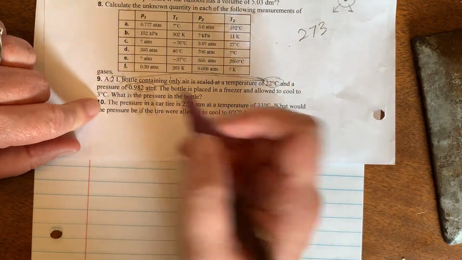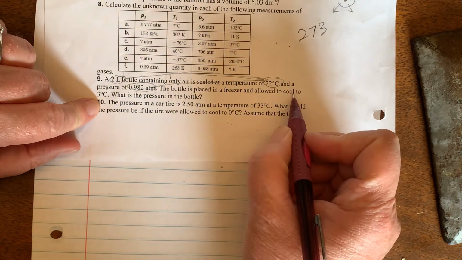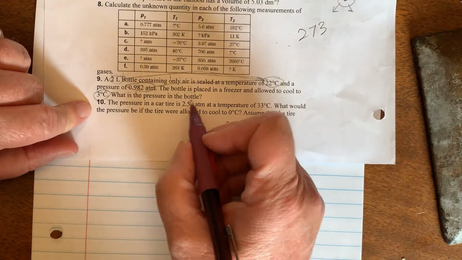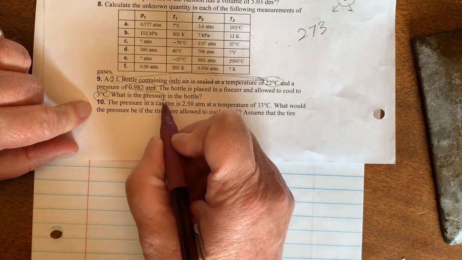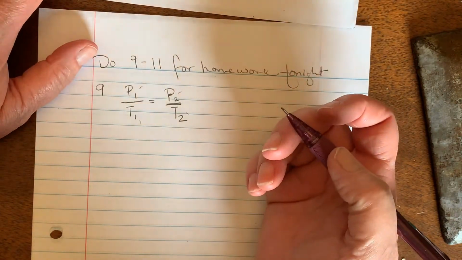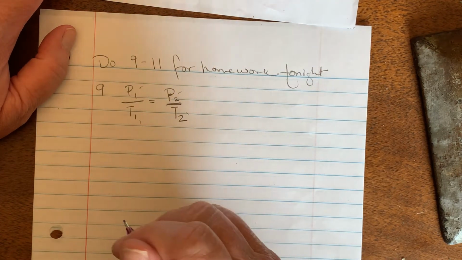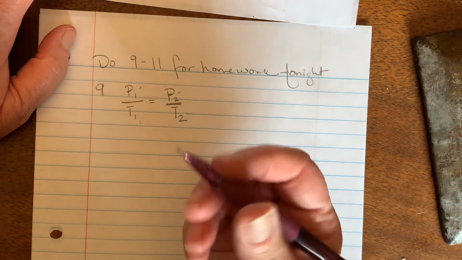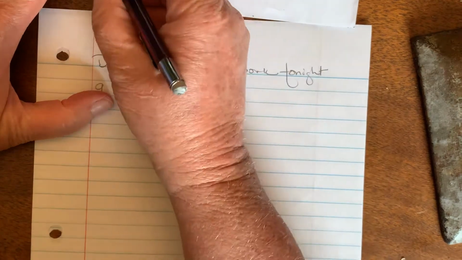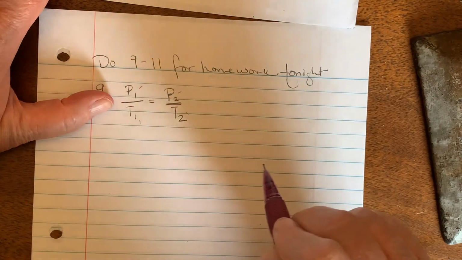It's interesting that they gave us a volume. The bottle is placed in a freezer and allowed to cool to 3 degrees Celsius. What is the pressure in the bottle? So it looks like the 2-liter bottle doesn't change. And, you know, the same 2-liter bottle is being used in both things. So volume isn't changing. If it doesn't change, we don't need to include it in the calculation. So that could throw you off. You might be thinking, oh boy, why did they give us that number when we're not going to use it?